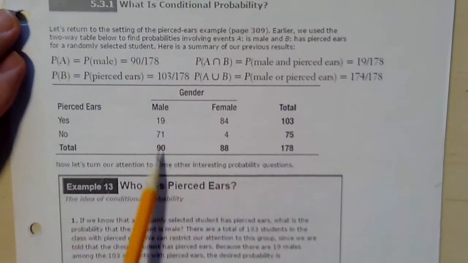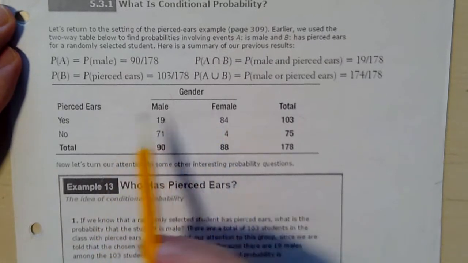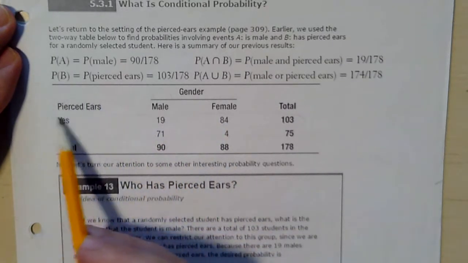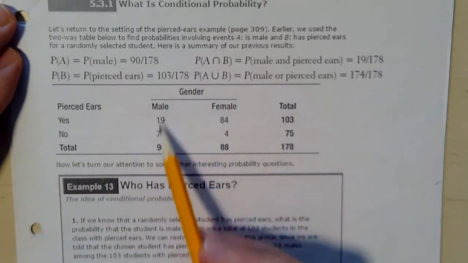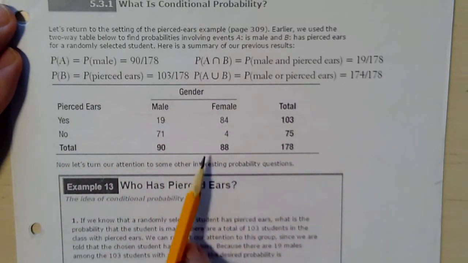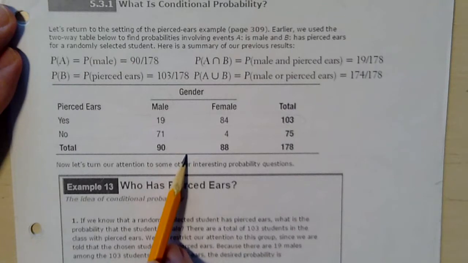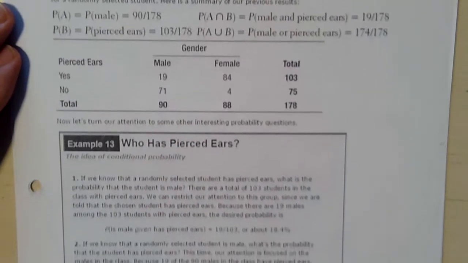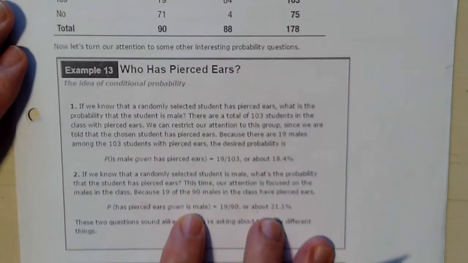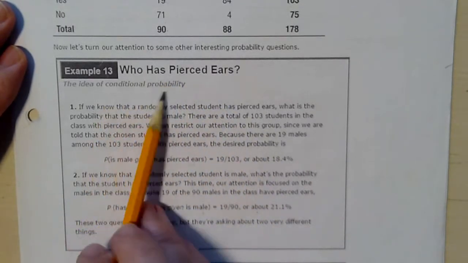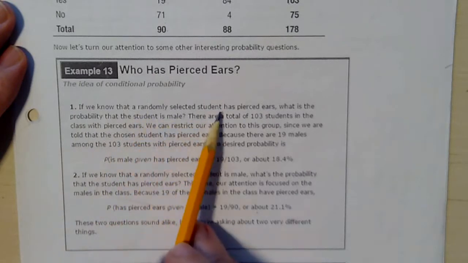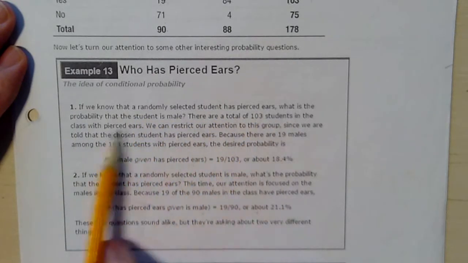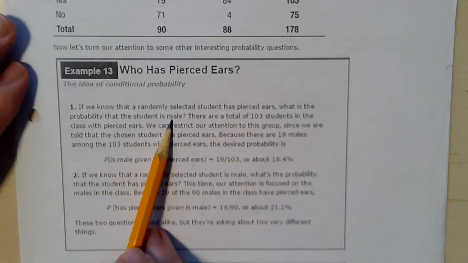We're going to use this table right here, dealing with the subject of pierced ears and gender. Okay, here's the two-way table. This was actually presented back in section 5.2, if you remember it. Let's look at example 13. All right, here's the big picture. If we know that a randomly selected student has pierced ears, what is the probability that the student is male?